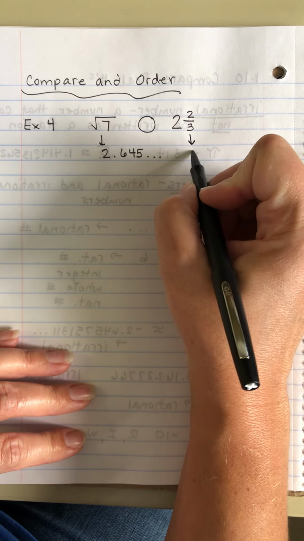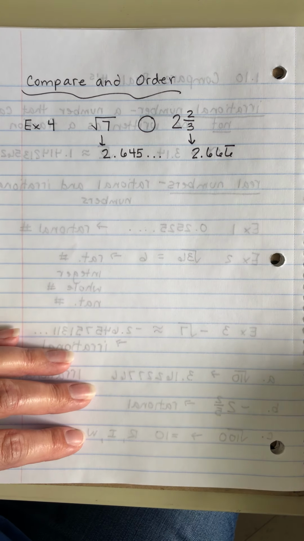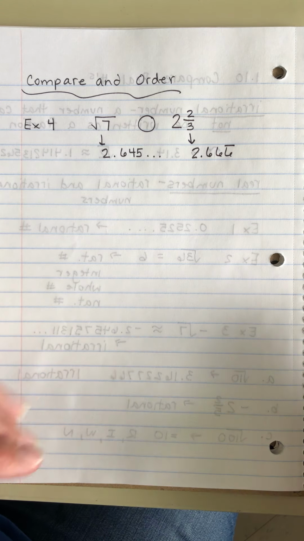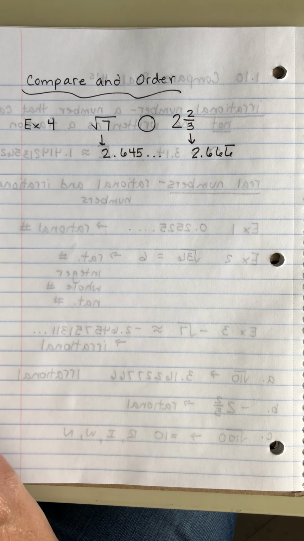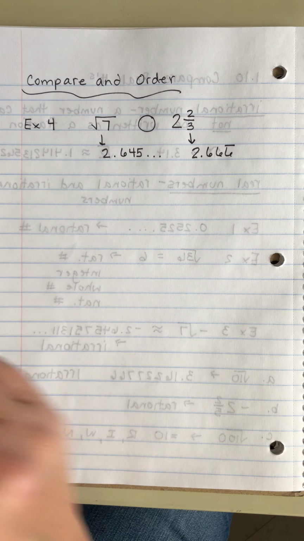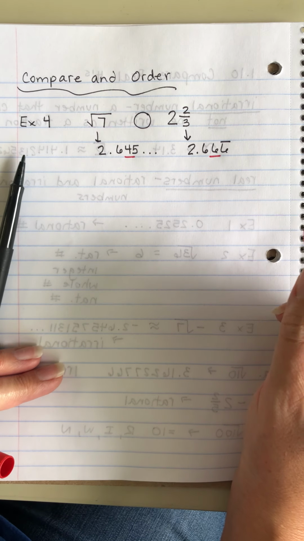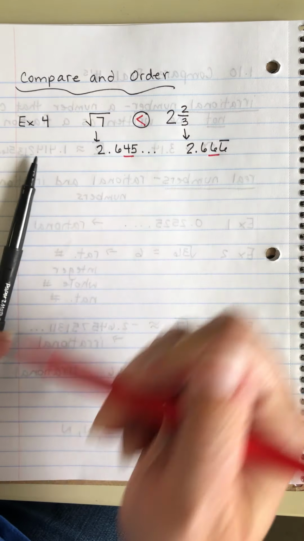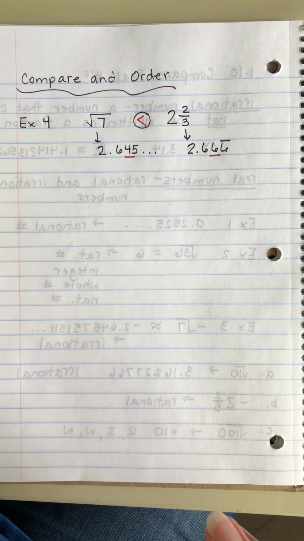2 and 2/3 is the same as 2.666, repeating, right? It's a repeating pattern, but I know that I have enough to make a decision. The whole numbers are the same. The tenths digits are the same, but when I get to my hundredths digit, one is a 4 and one is a 6. 2 and 2/3 is larger than the square root of 7, so I would use my less than symbol in the order that it's written.